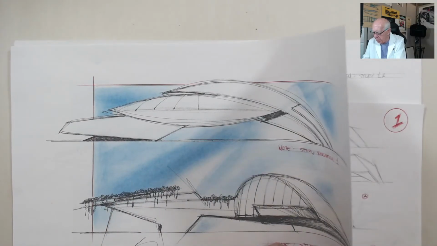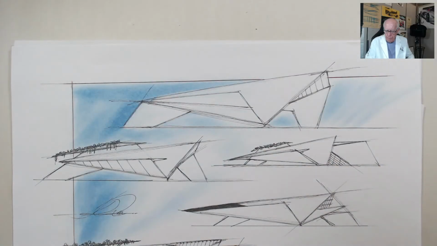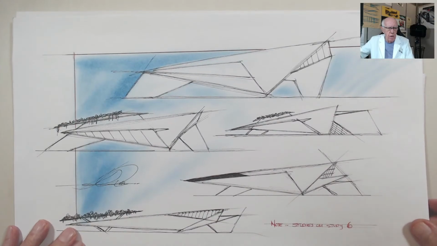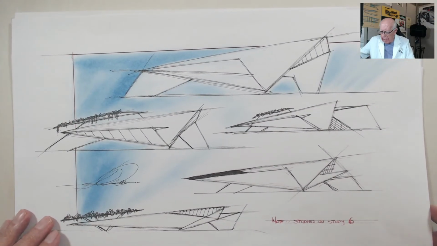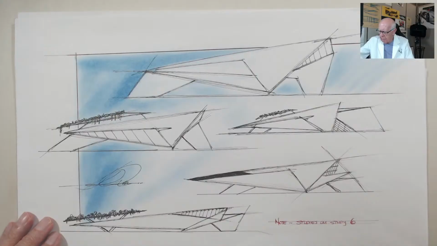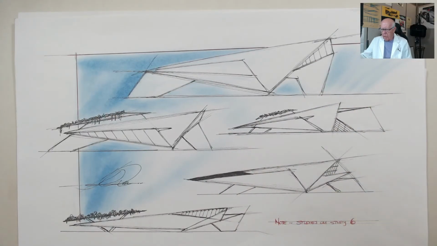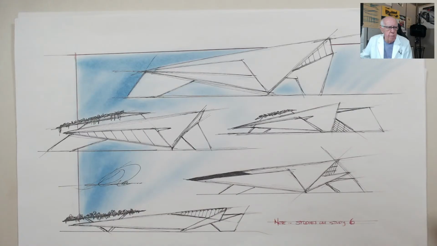And the last one we did was this one, where we actually took these beauties, and this is from study number 6, like a paper sculpture, very sheer, very organic looking, very stealth-like looking image. And again, we started, for example, here, then went through a series of thumbnail studies and took some areas to develop a little further.